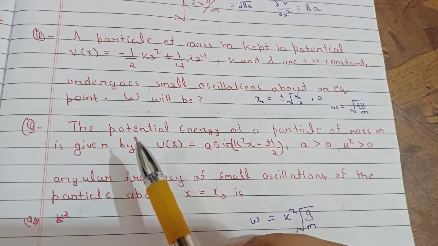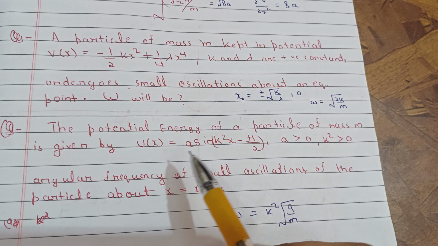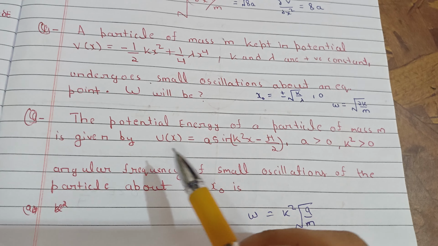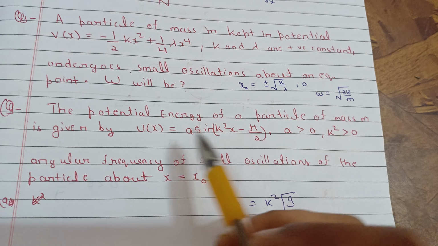Now same question, just like this question, but things are changed a little bit. The potential energy of a particle of mass m is given by this. So potential energy is given. A is greater than 0, k square is greater than 0. The angular frequency of a small oscillation of the particle about x equal to x naught is. We need to find the omega again.